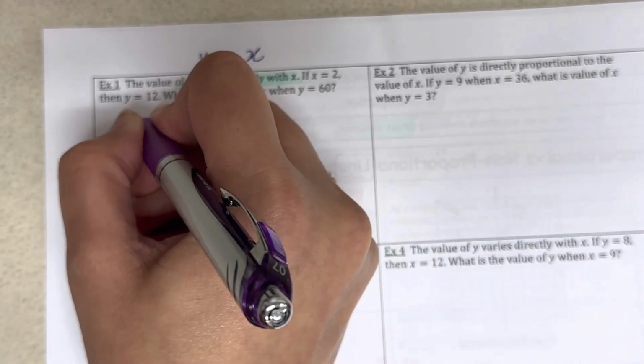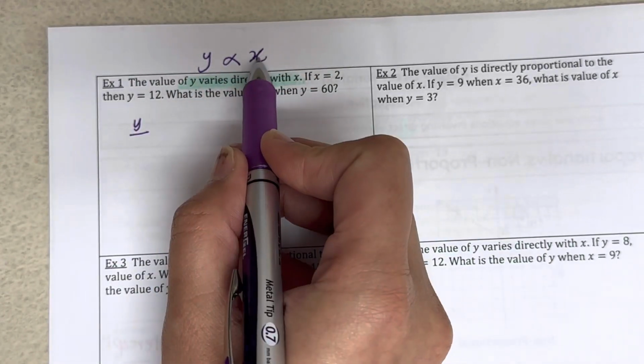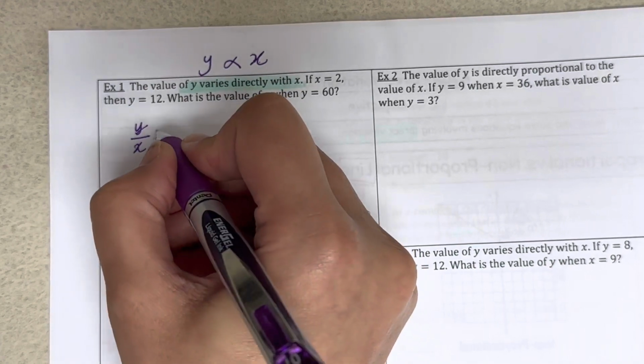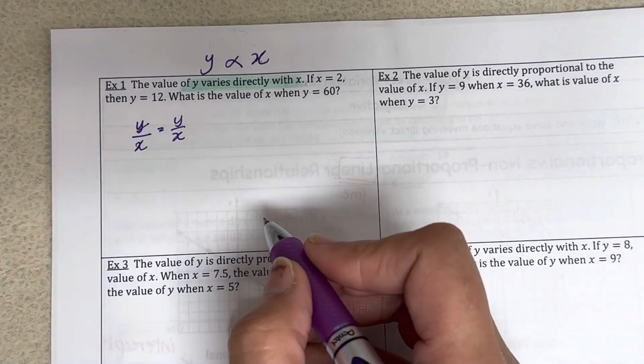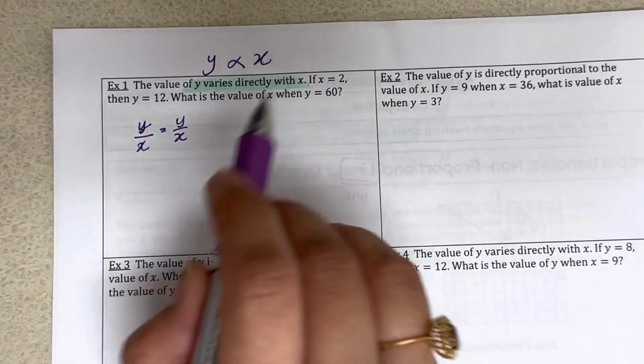So y varies directly with x. We set up our proportion as y came first, so it is y on the numerator, and then x is going to be the denominator. So y over x is equal to y over x. I have set up my proportion. Now what I'm going to do is read my question one more time and plug in the numbers.